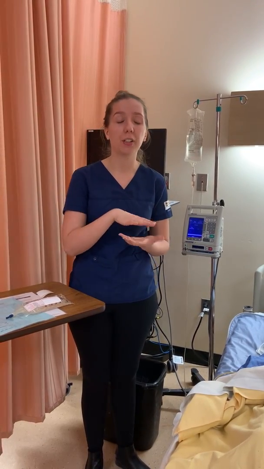I've already drawn blood for their initial APTT and CBC, and I will be continuing to monitor those levels and then titrating the dose depending on those results. So 6 hours from now is when I will draw a new APTT. In addition to monitoring that, I'm going to be monitoring my patient for any signs of bleeding. So I've already taken their vital signs and I will follow up, making sure I don't see a drop in blood pressure or an increase in heart rate.